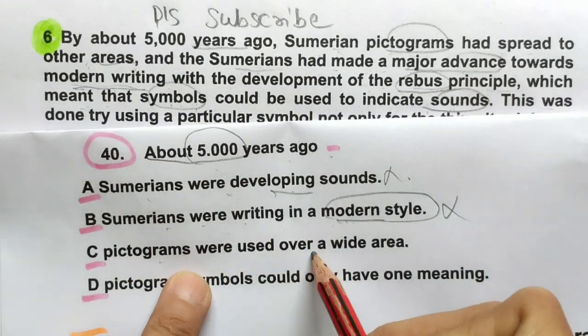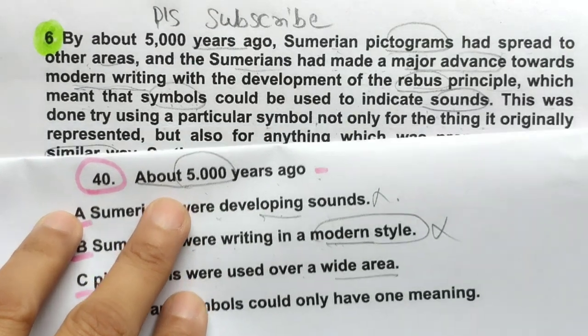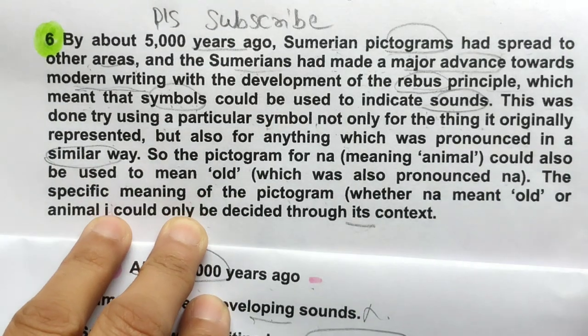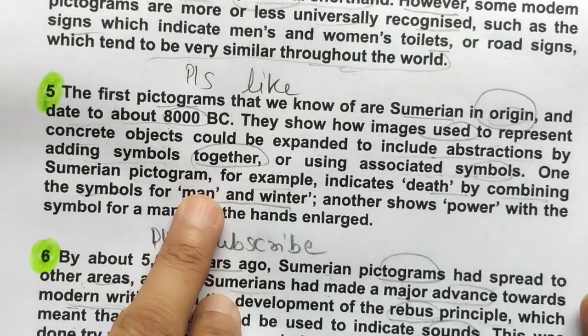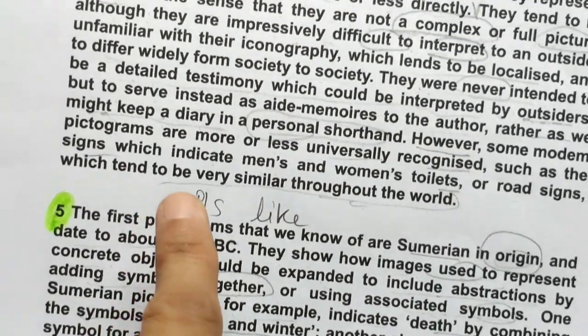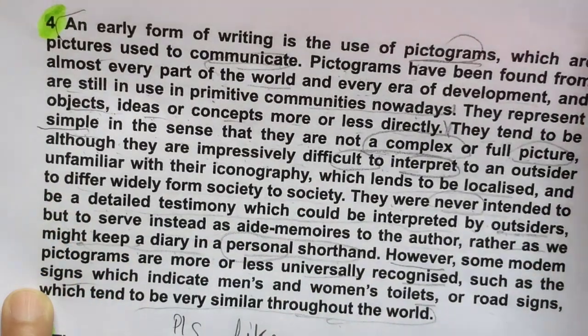Pictograms were used over a wide area. Pictograms were used over a wide area, but wide area, I think we have read it here. Somewhere I have read it, wide area. See this. Here in this paragraph, I will just show it to you.